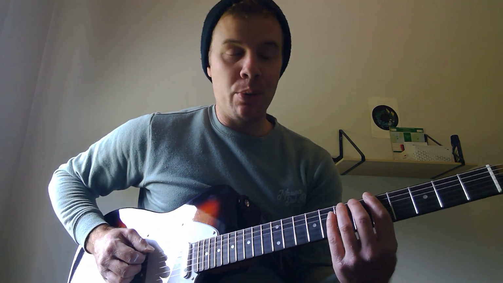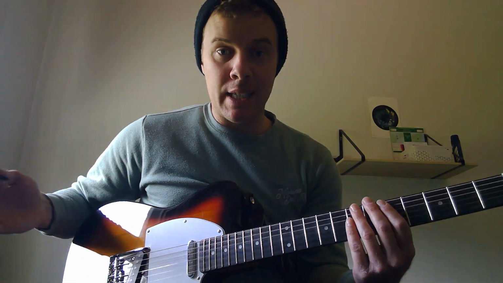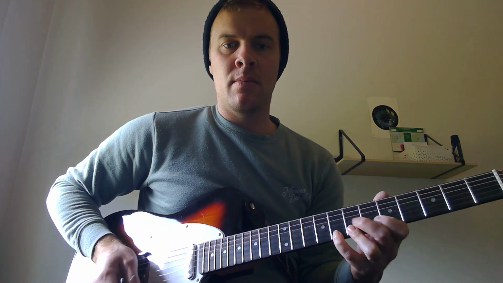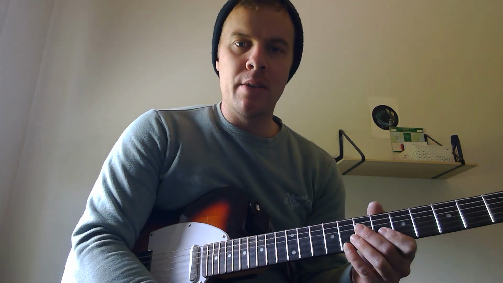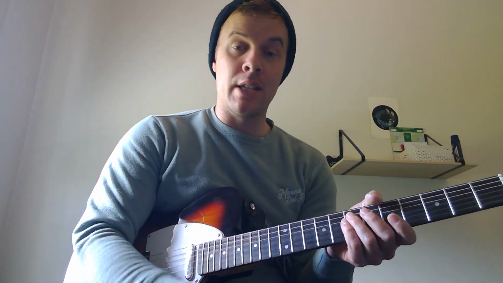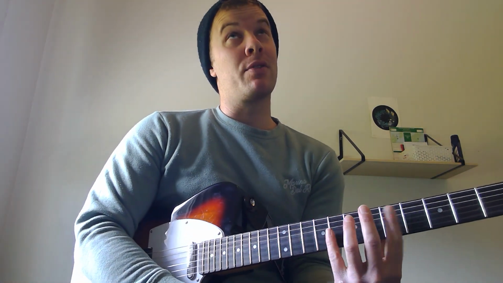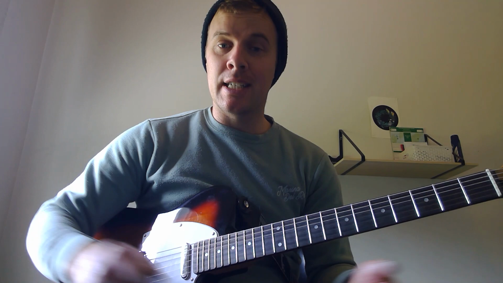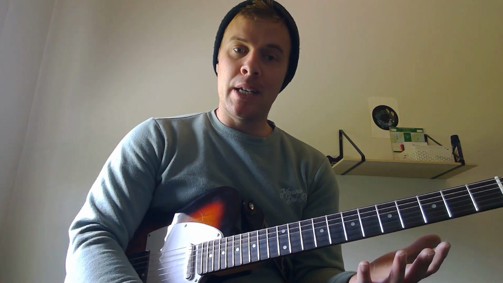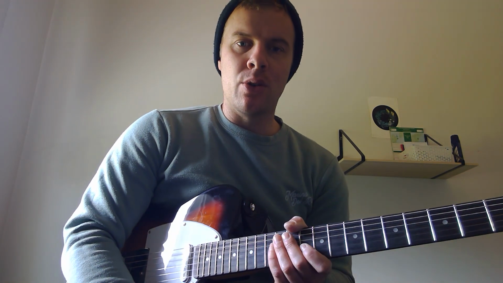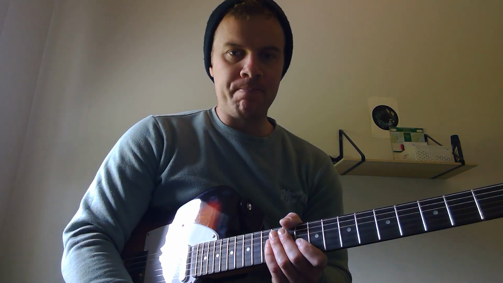For example, the shape that we find here on the 5th fret in the key of C, we only have to think of one reference word for that. We think of the A minor, as opposed to thinking in the key of C, I've got a shape here, but then if I'm thinking in the key of A minor, I've got a shape here as well. We keep it simple by just thinking of it in reference to one reference point.